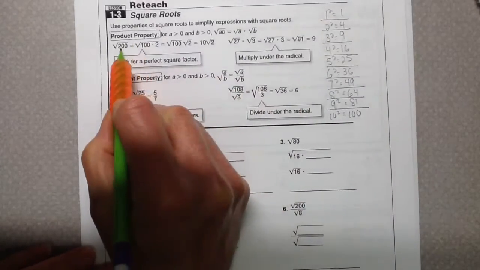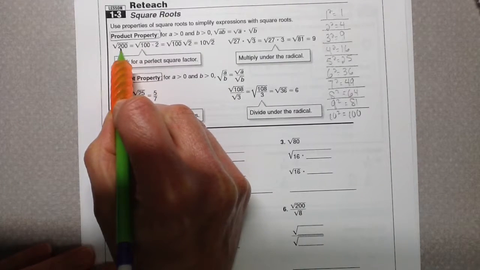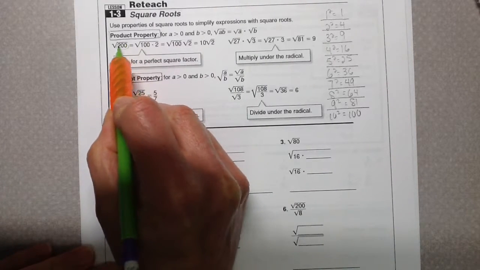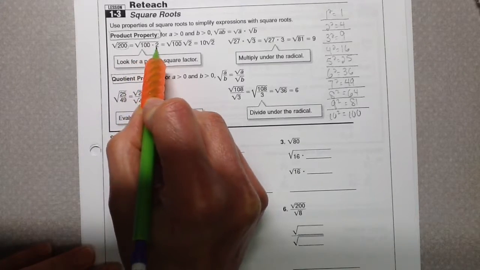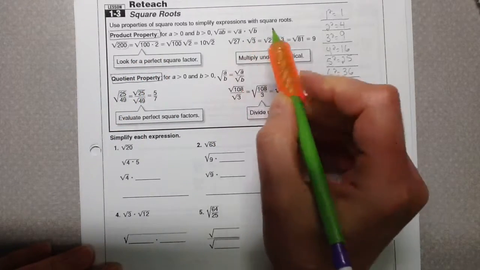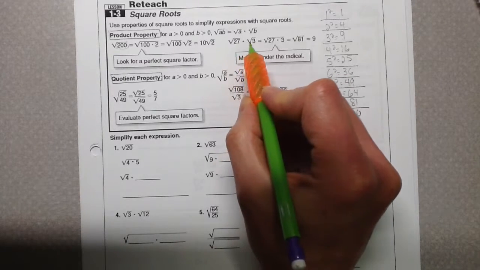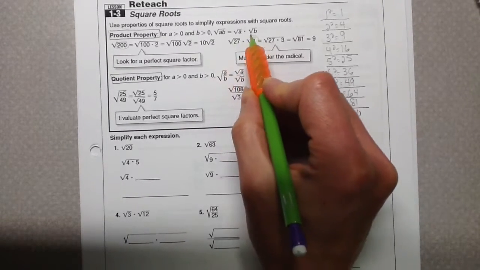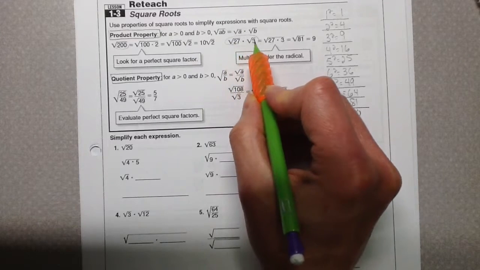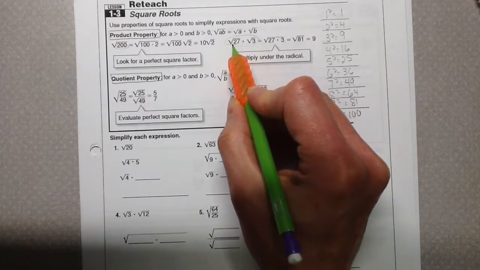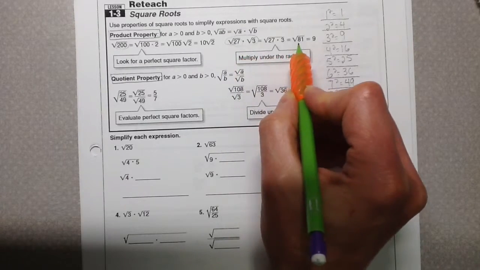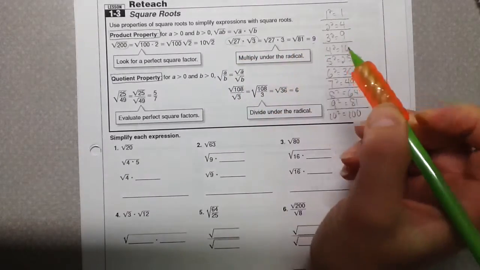So when you have square roots, you can rewrite square roots. So I can rewrite the square root of 200 as the product of the square root of 100 times the square root of 2. If I have the square root of 27 times the square root of 3, I can put them both under one square root sign. As long as they both have a square root sign, I multiply what's underneath. Now we call what's underneath the radicand. And then I can put them together and simplify and make it the square root of 9.